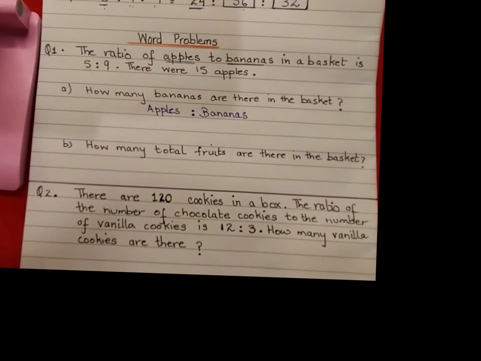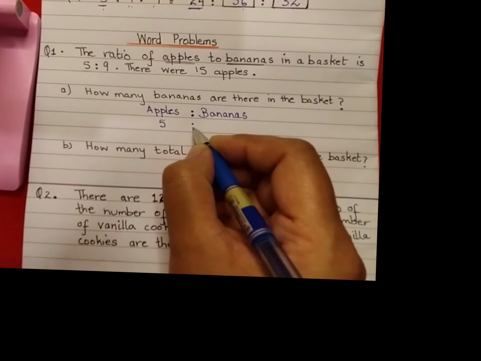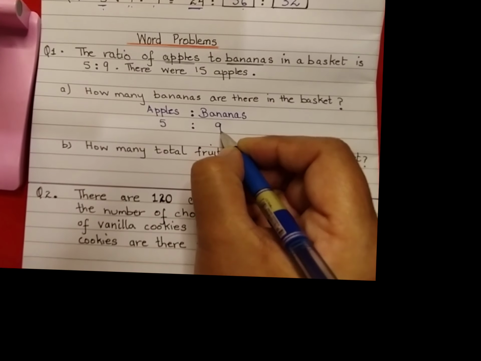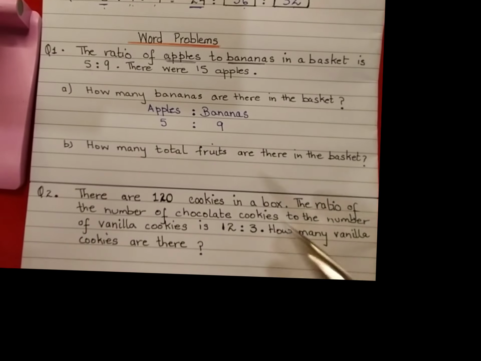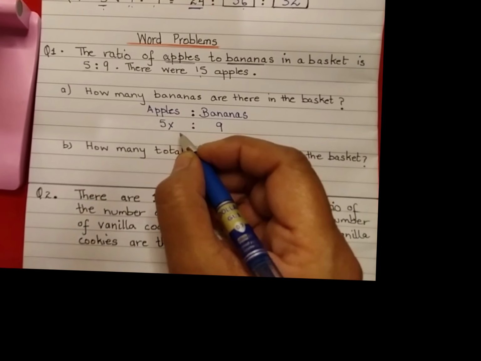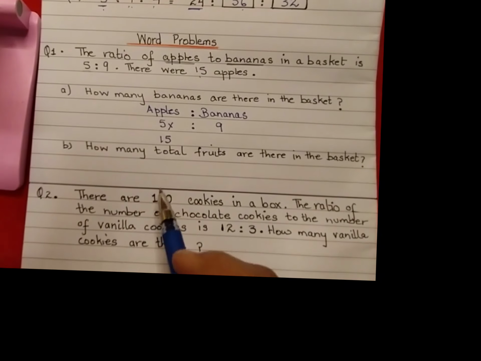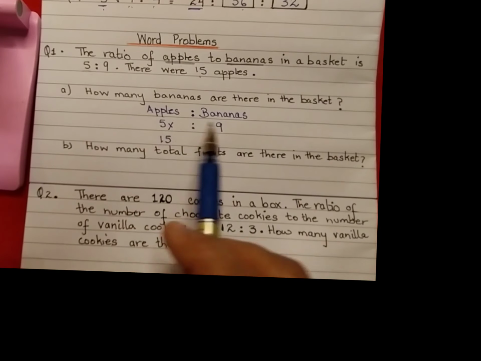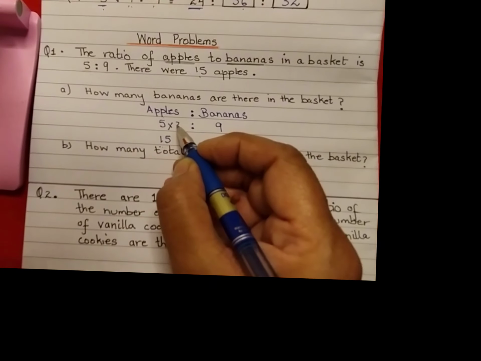Okay, ratio is 5 ratio 9. How many apples there? 5. How many bananas? This is the ratio, right? 5 ratio 9. How many apples are there? There are 15 apples. So what are we going to multiply this to get 15? Okay, it's given in here like this. Remember this. So apples ratio bananas, write down the ratios here, and apples are 15. So what do you think you should multiply to get a 15? Of course, you will multiply this by 3.